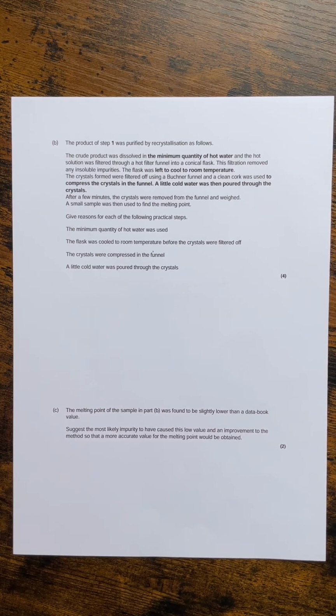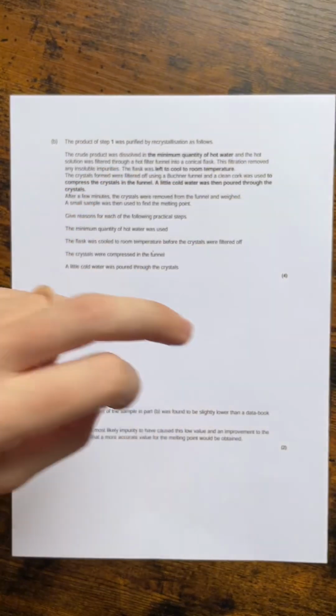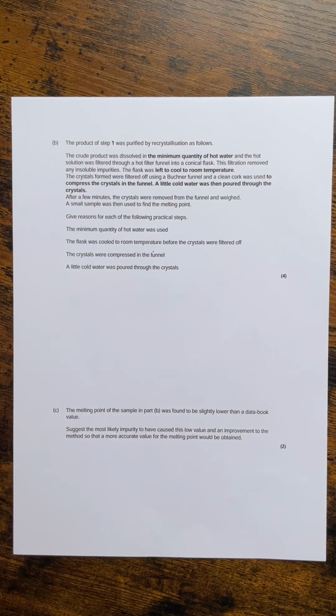This is often done in the context of aspirin, but won't always be. So in this question, we're not thinking about aspirin. You were given an organic synthetic route at the top of the question, and the product of step 1, which I believe was a phenyl-based N-substituted amide. That's what we're trying to recrystallize here. So I guess the first thing is, don't always assume that it will be in relation to aspirin.